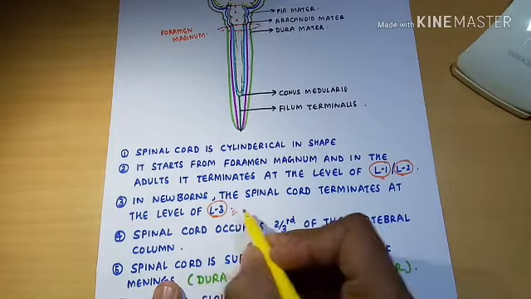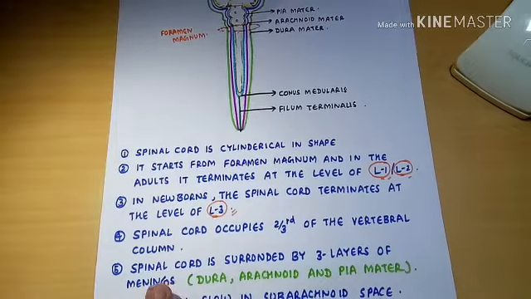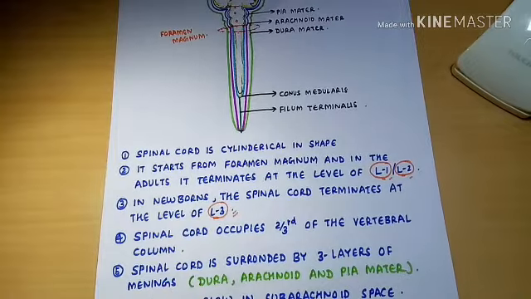We have to keep it in our mind that in newborns it terminates at the level of lumbar third. The spinal cord will occupy the two-thirds part of the vertebral column. The spinal cord does not cover the full part of the vertebral column. It covers only two-thirds of the vertebral column.